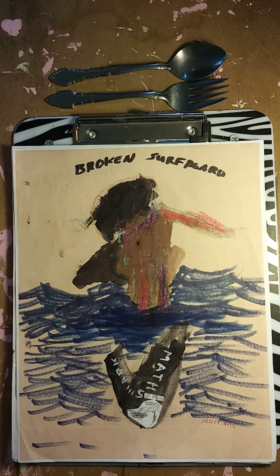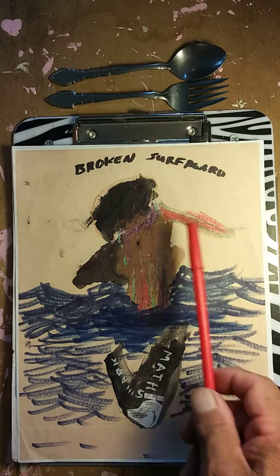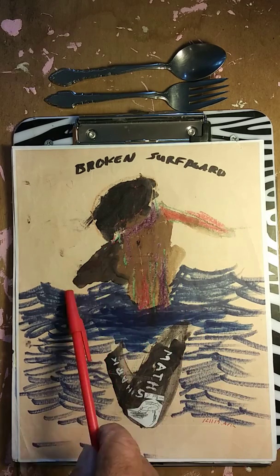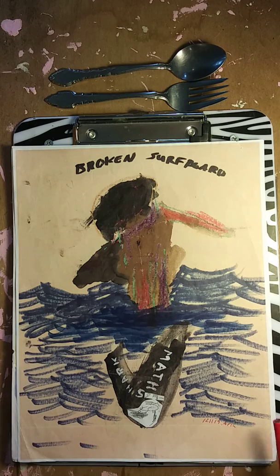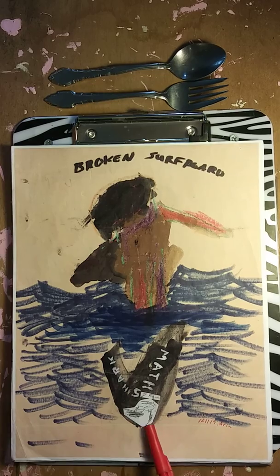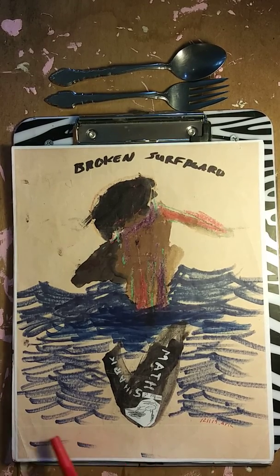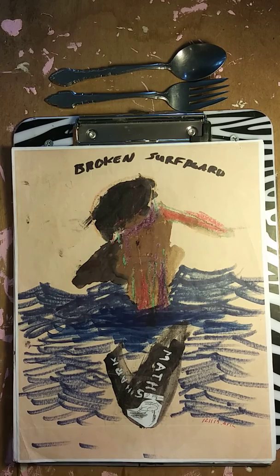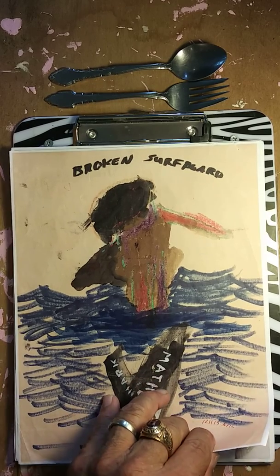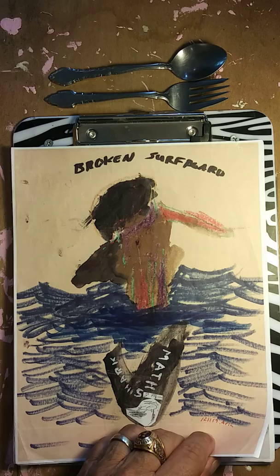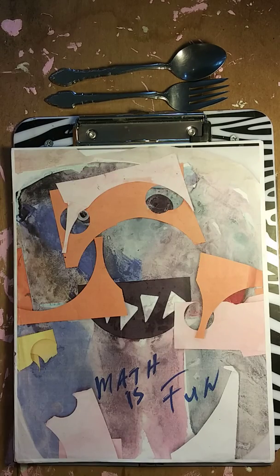Broken surfboard again with all his Hawaiian stuff on and looking down for the pieces of his board. The surfboard is gone. The masked shark with the little bird right there, see it? So now, hopefully he finds us the parts. So it's goodbye, broken surfboard, man. Math monster. Oh, is math fun or not fun? Math is fun. I say yes, it's fun.